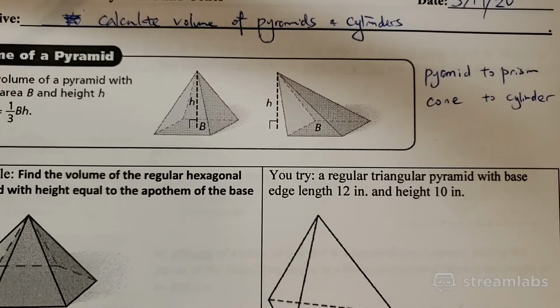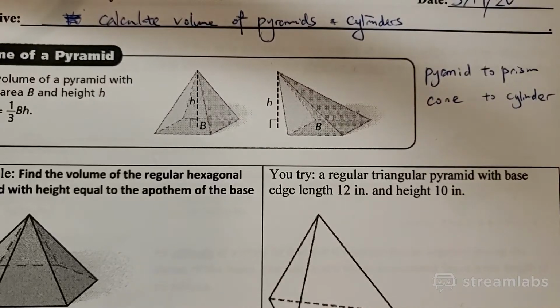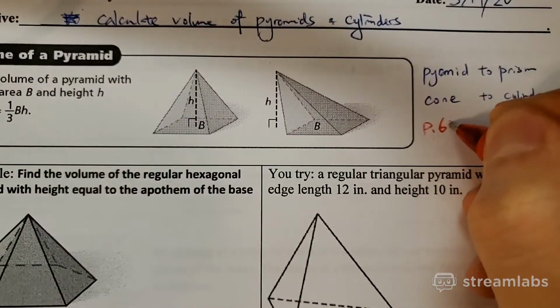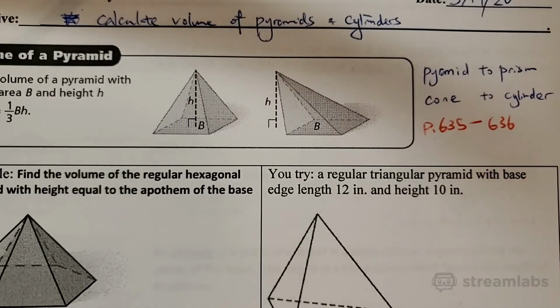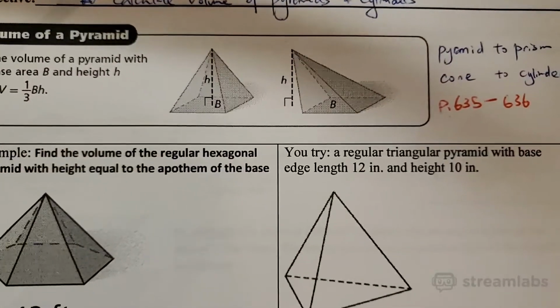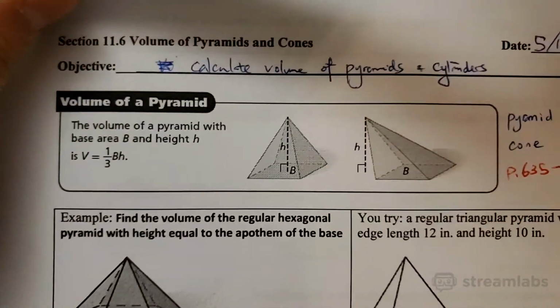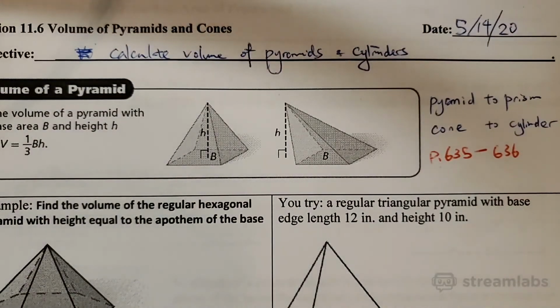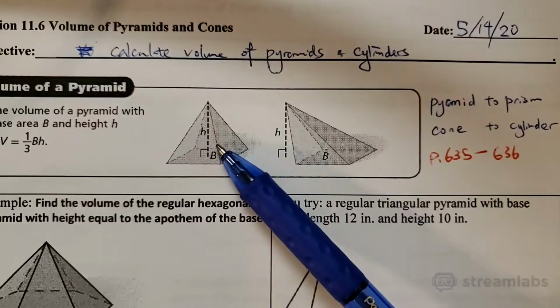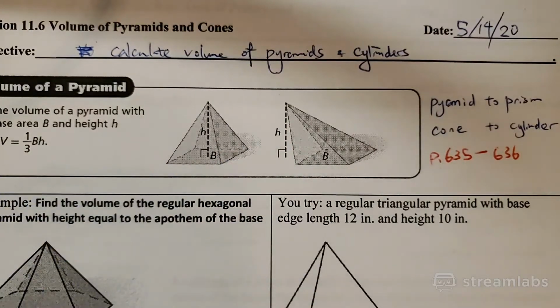There is an exploration type of proof, not really proof, but there's exploration in the book that's easier to see if you just read the book than me telling you about it. It's on page 635 to 636 in the book. They attempt to explain why the volume of a pyramid is going to be 1/3 the prism.